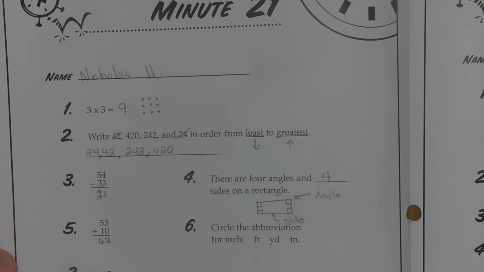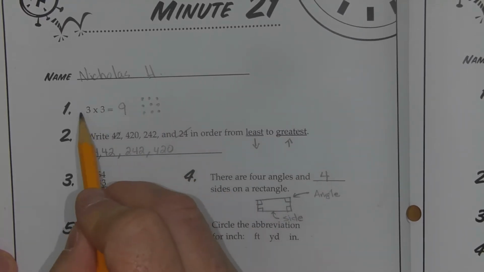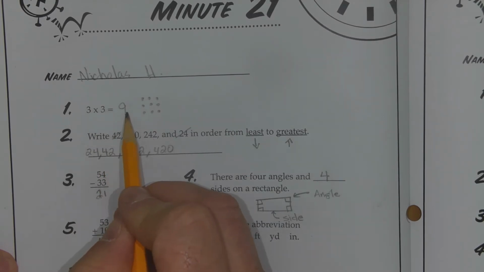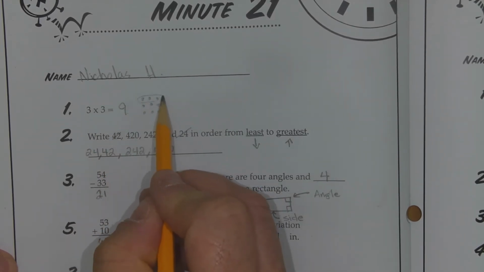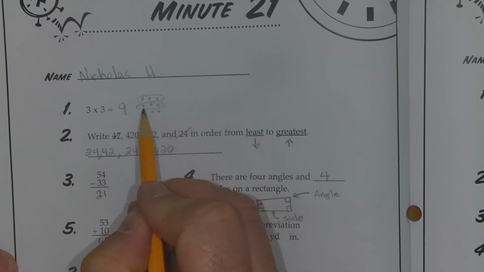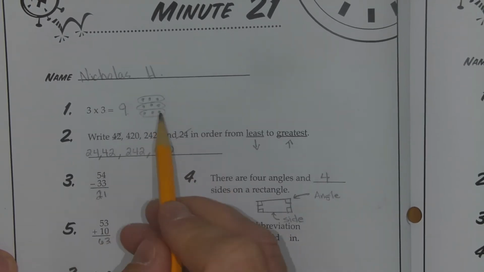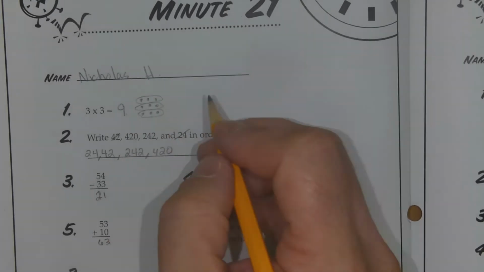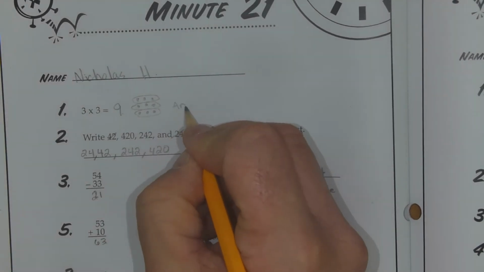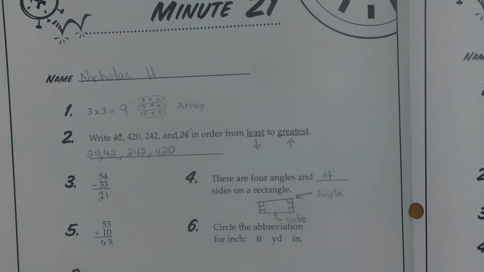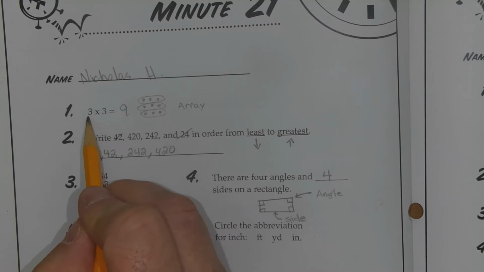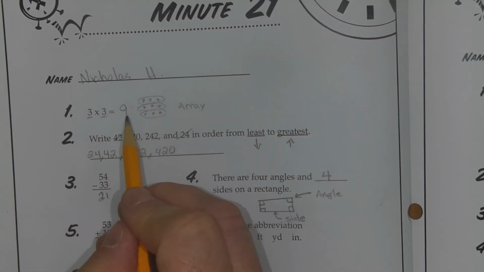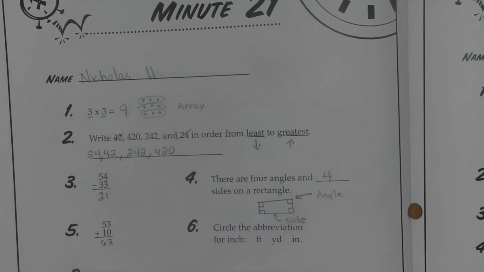All right, so I made a little array here for number 1. 3 times 3 is the same as 9. Here's my 1 group of 3, 2 groups of 3, 3 groups of 3, and when I use dots to represent my multiplication problem, this is called an array. So I'll show you these every once in a while just so you become familiar with the terms. Again, these two numbers, 3 and 3, are the factors, and 9 is the product. The answer to a multiplication problem is the product.